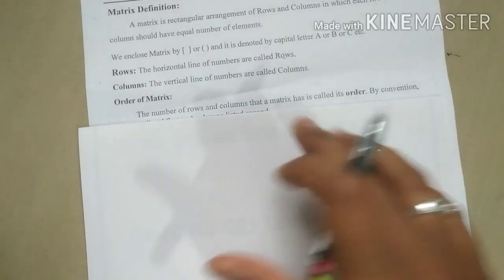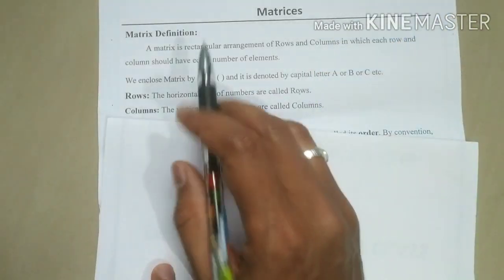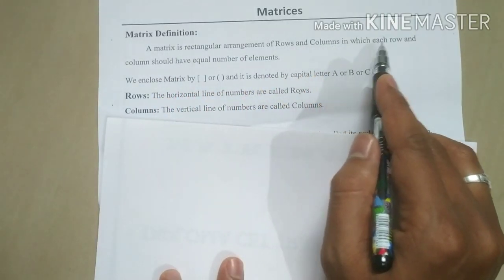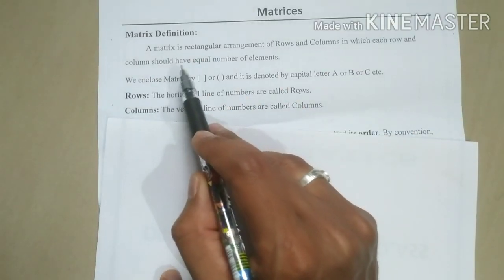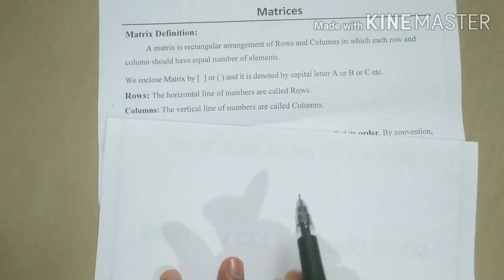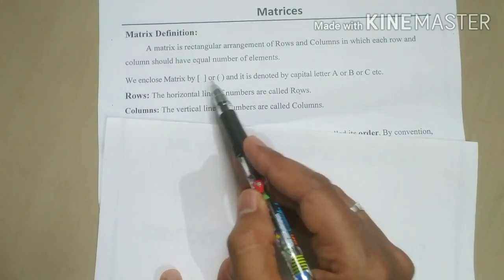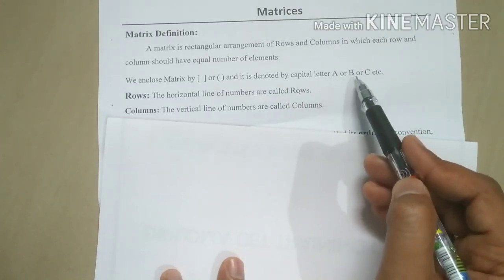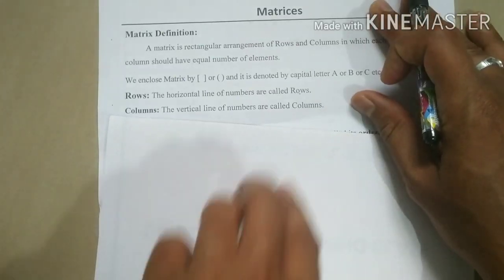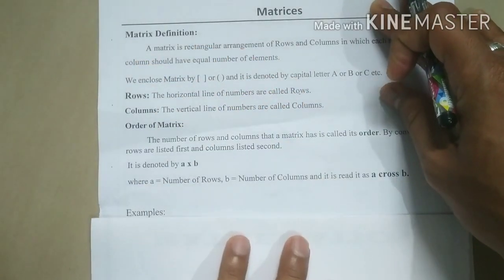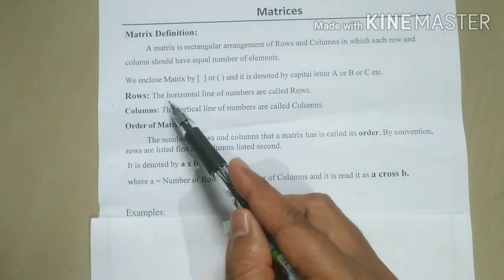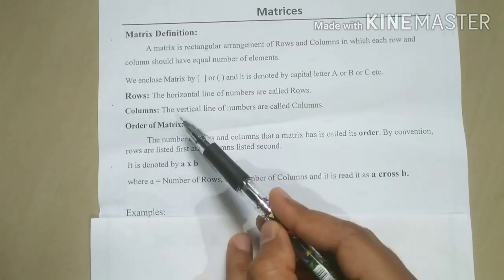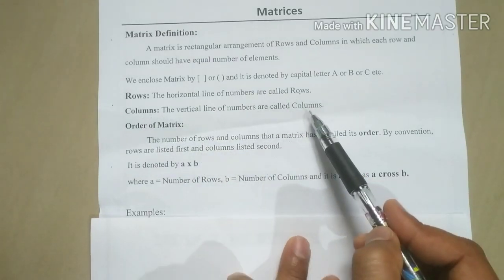Therefore, remember, matrix means what? A matrix is a rectangular arrangement of rows and columns in which each row and column should have an equal number of elements. We enclose the matrix by these two symbols, and it is denoted by capital letters only, either A or B or C, etc. Rows: the horizontal lines of numbers are called rows. Columns: the vertical lines of numbers are called columns.